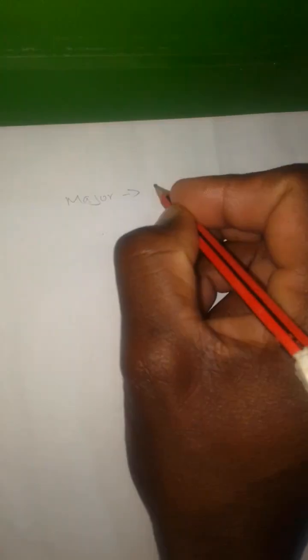Example, when you have been given the major axis, because the major axis will be given, let's assume it is 120 millimeters. The minor axis will be given. Let's assume it is 60 millimeters. Now, you draw using a ruler the line, the major axis of 120 millimeters.